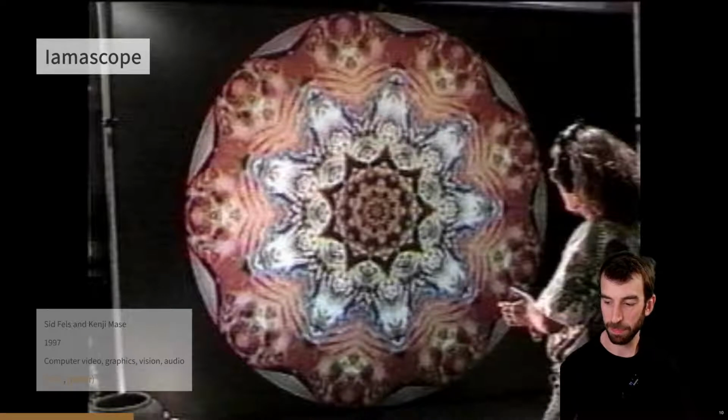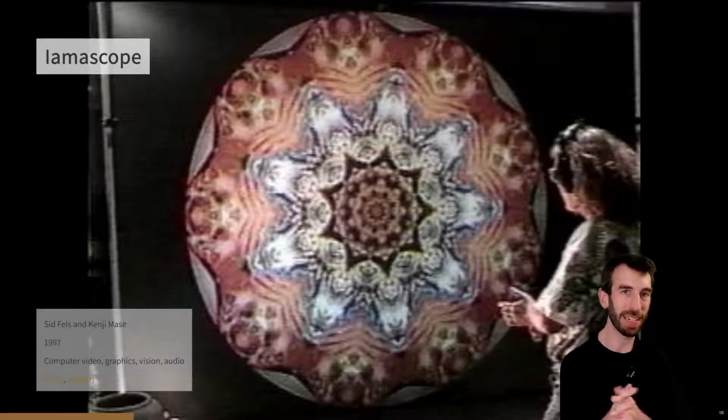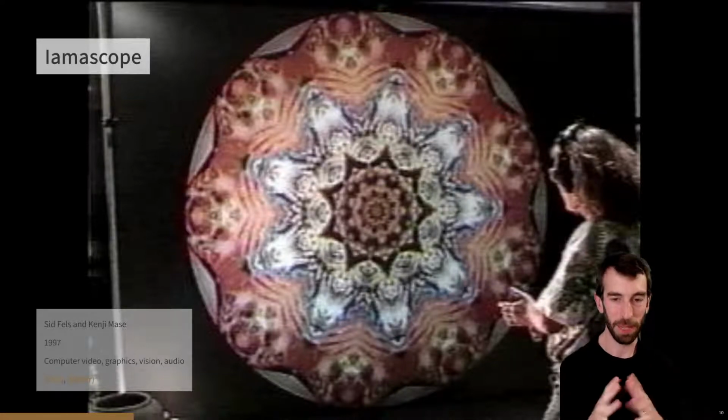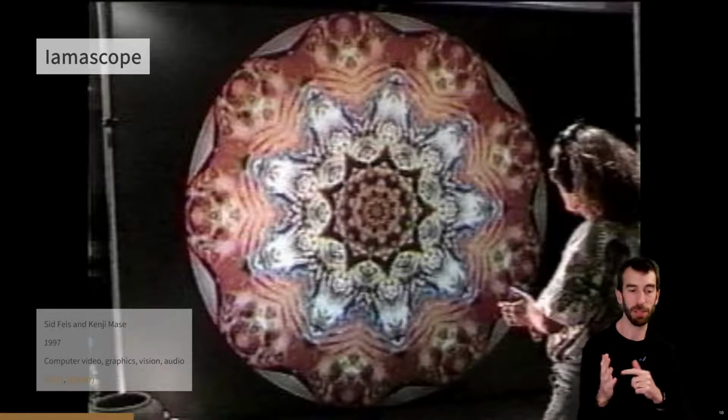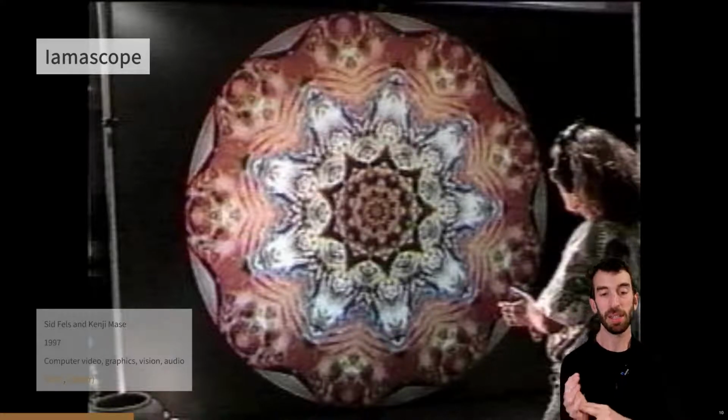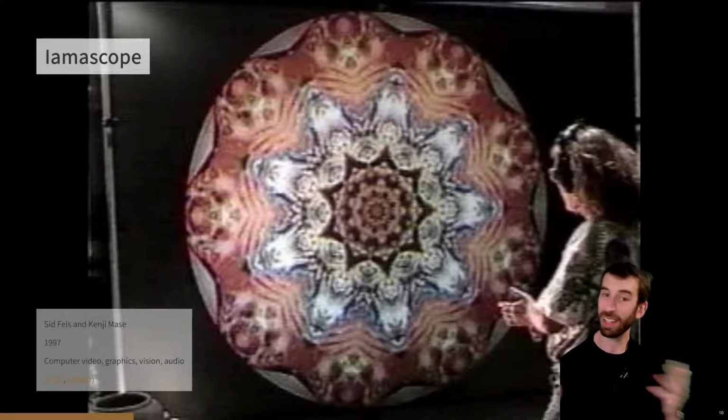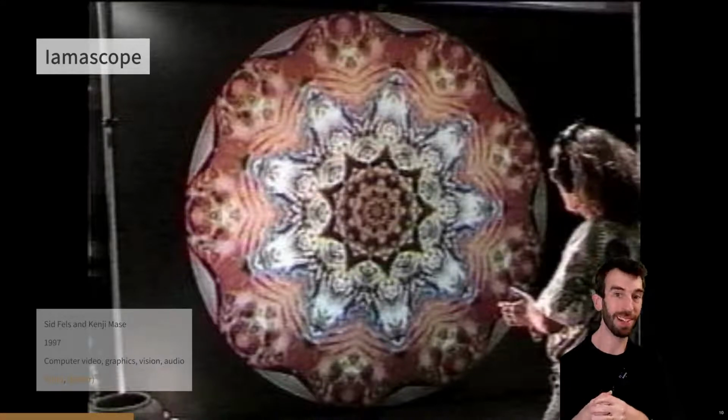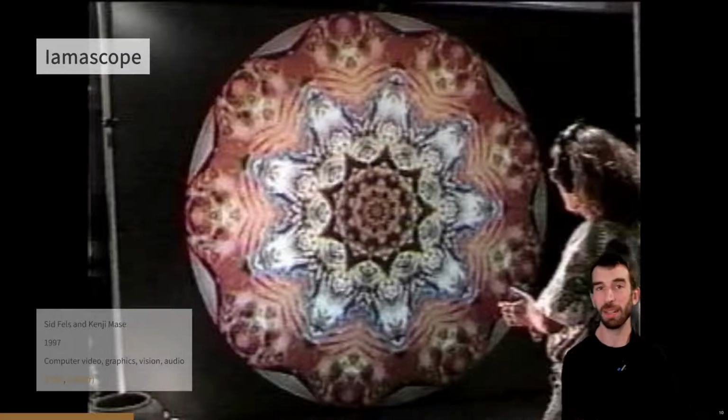Another artwork, more starting to get towards the kind of computer artworks that you are more likely to be working with in P5. This is called Iamascope, by two artists called Sidney Fells and Kenji Mase from '97. It's basically a kaleidoscope that uses images captured by a camera to create the image. And in fact, it's related to some of the kaleidoscope demonstrations and lab exercises which you do in this course. It's an older instance of that kind of procedure.